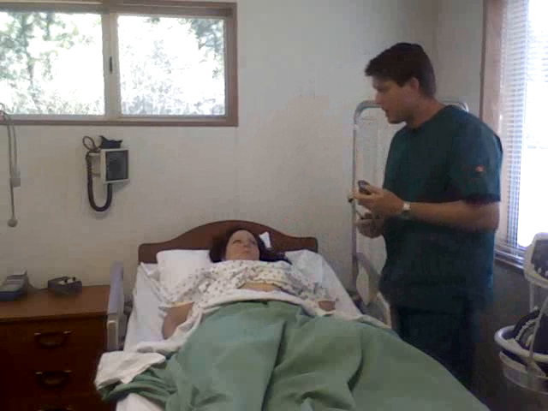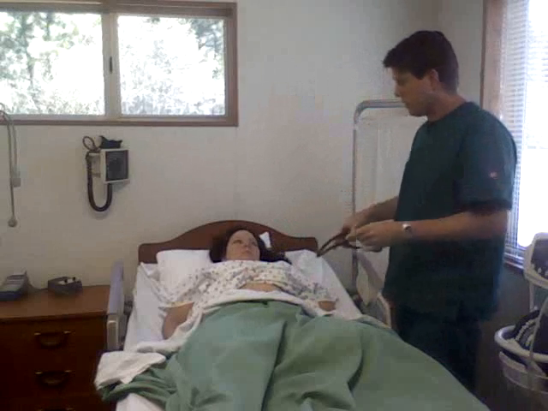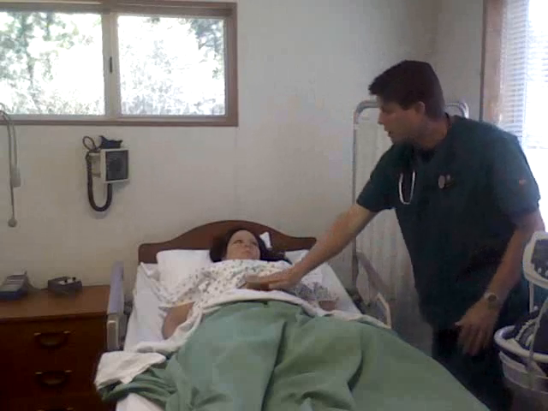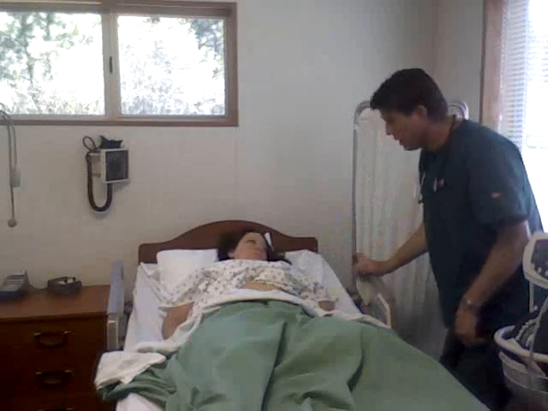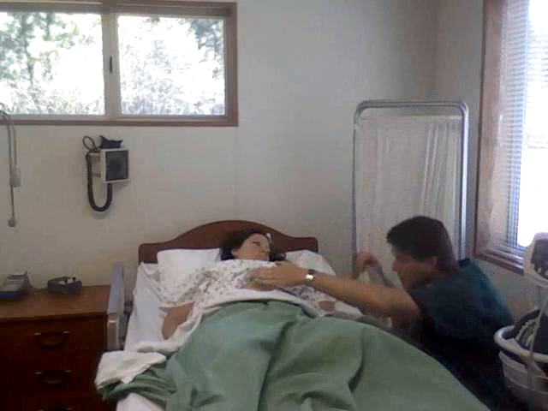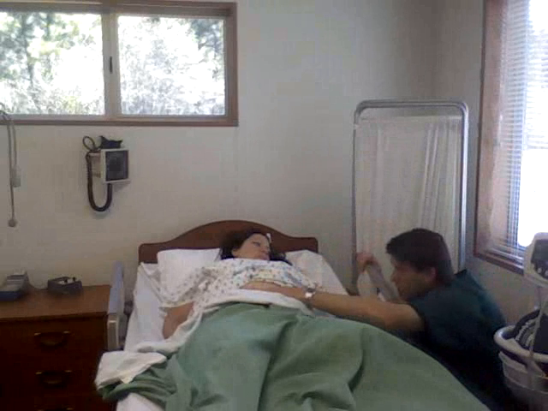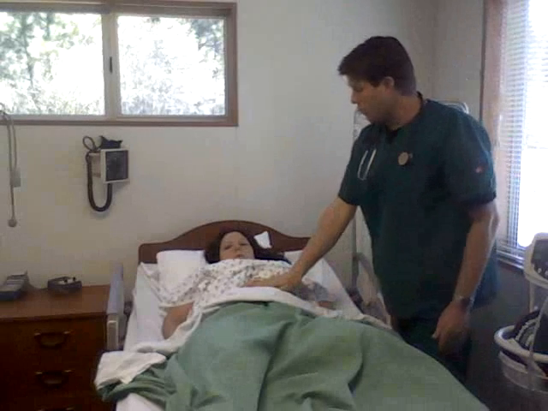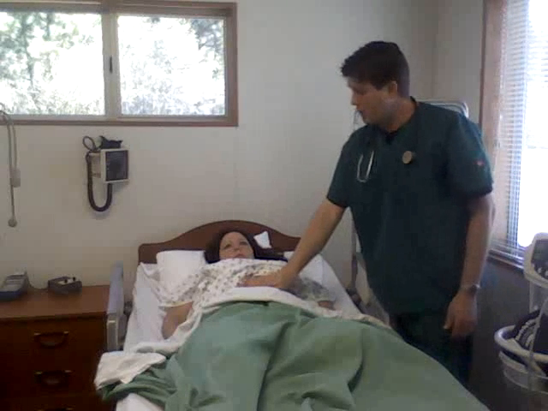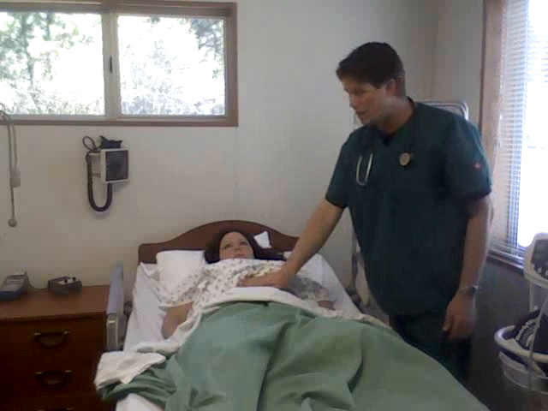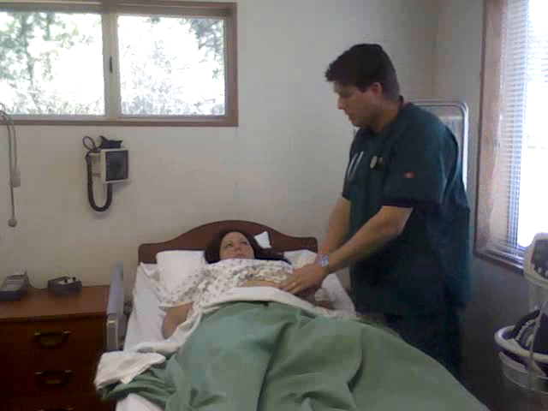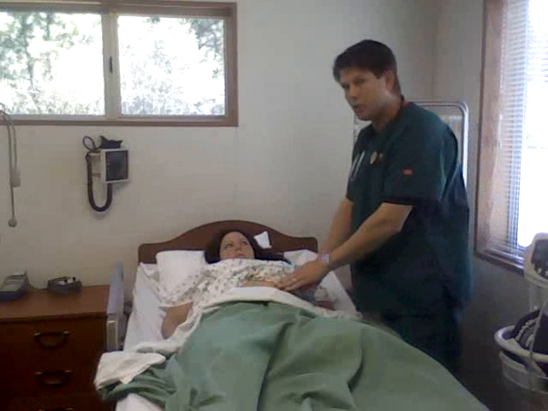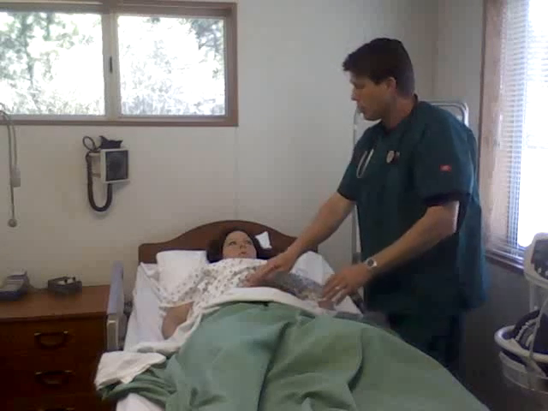So she does have nice active bowel sounds. Then we're going to go ahead and check the abdomen. Another test is for distension. You can go ahead and sit down and take a look and make sure that the belly isn't distended. A distended belly will be firm and raised and probably a little painful to palpation.